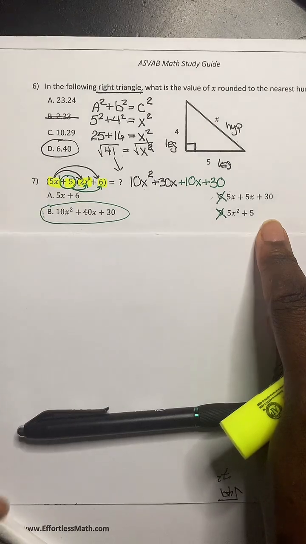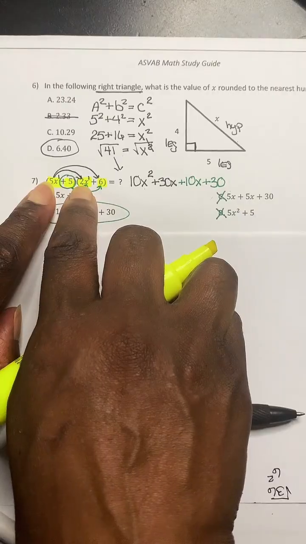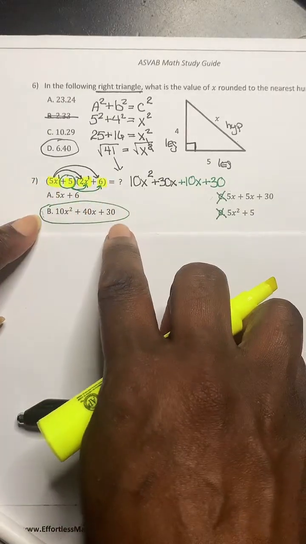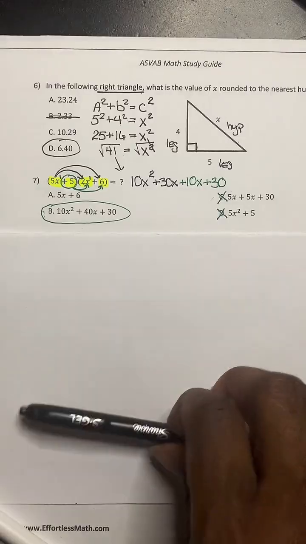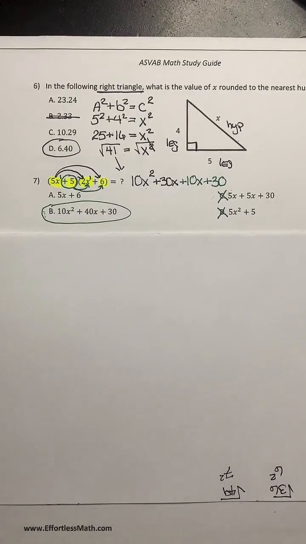This is your answer. Sometimes you can get it by just multiplying the first two numbers and then multiplying the last two numbers to check to see which one is going to be your answer choice. Okay? Again, classroom students, go all the way. Show all your stuff.